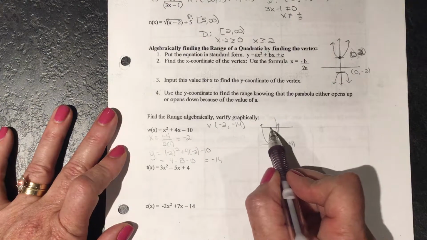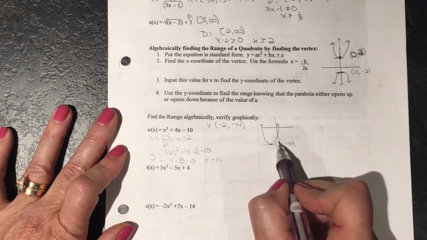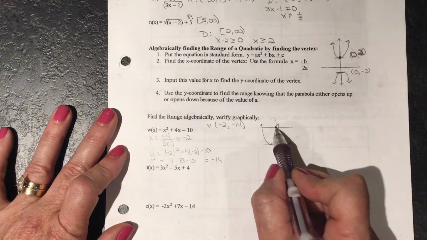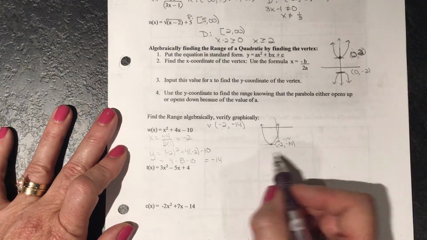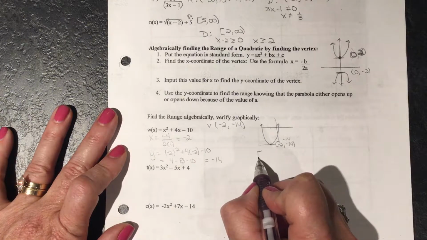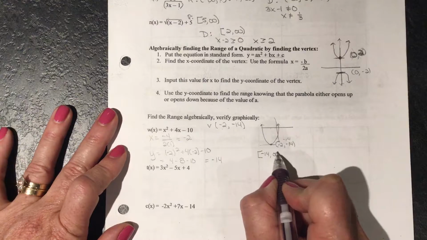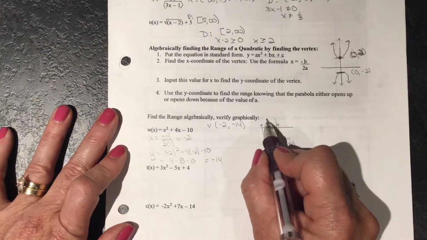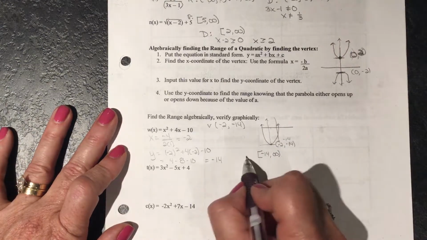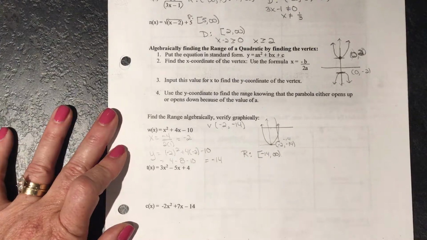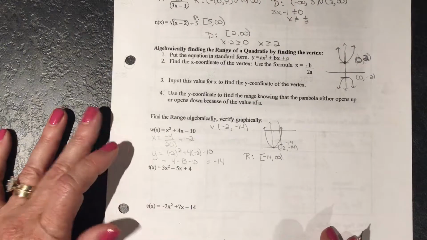So I'm going down to negative 14 on the y-axis, so I know that my range is going to include negative 14 and go all the way to positive infinity. Finding the range algebraically. Let's look at the second one.